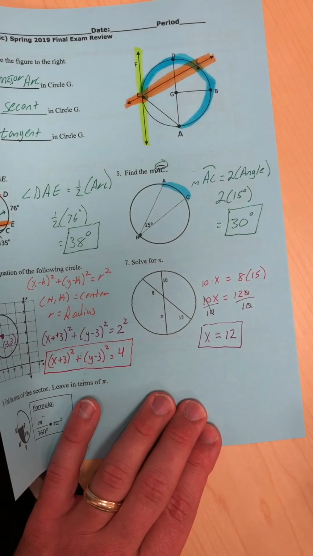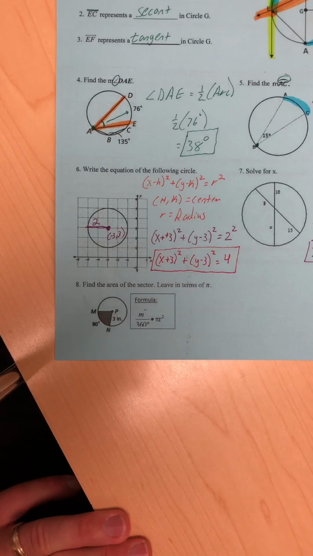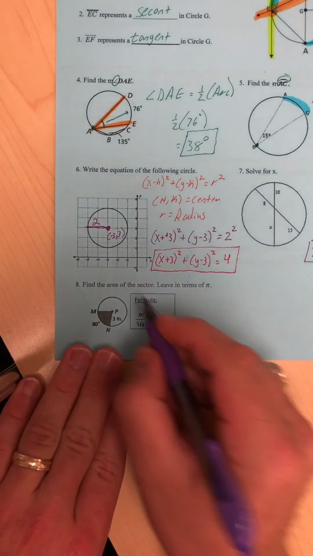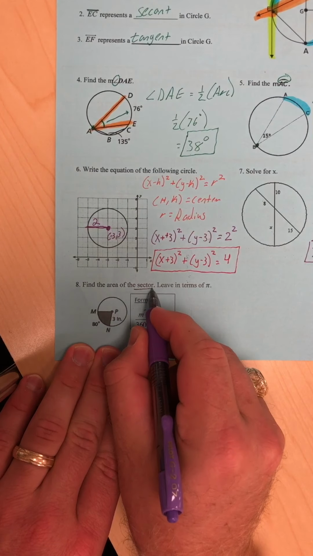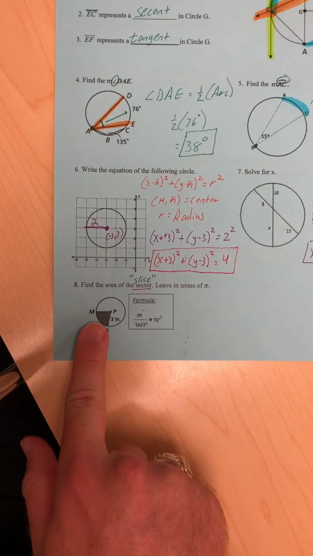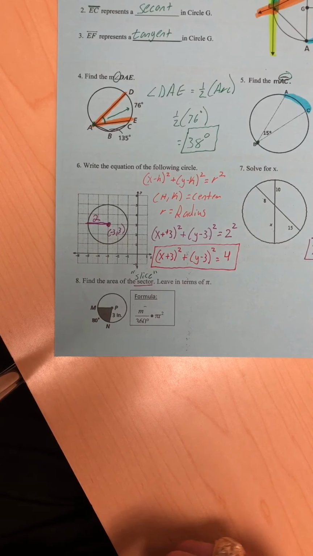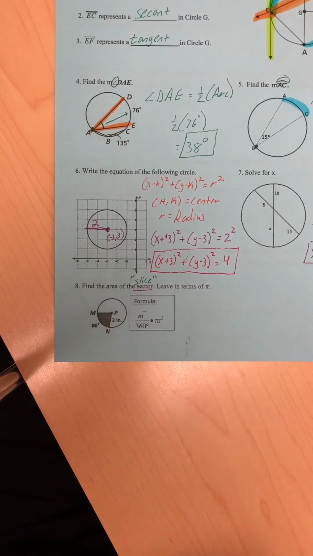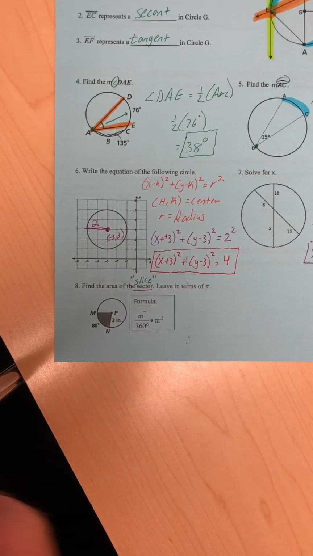Now, I am a big fan of this one. I think this one looks cool. So check this out. It gives me a whole circle, and it wants me to find the area of the sector. I like the word sector. It's a very cool math word, but I'm going to replace it with slice. Because when I see the word slice, I think of pizza or pie, and that looks like a slice of pizza, or at least the size of the slice of pizza that I normally eat. I don't know about you guys.